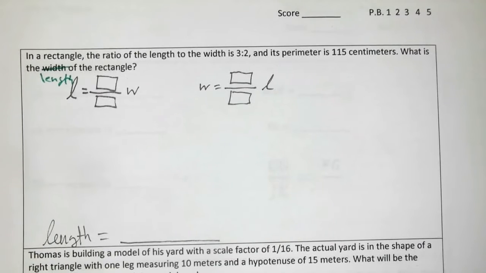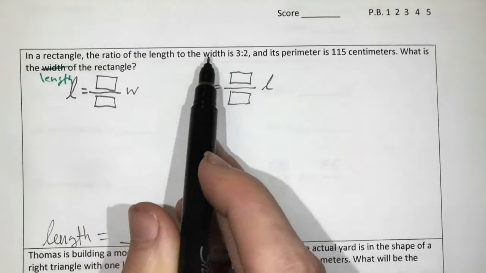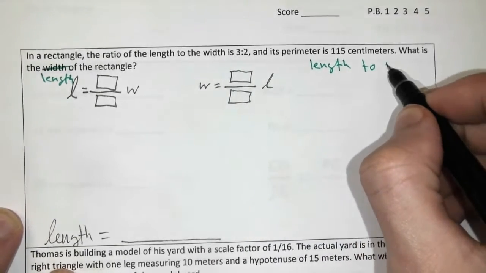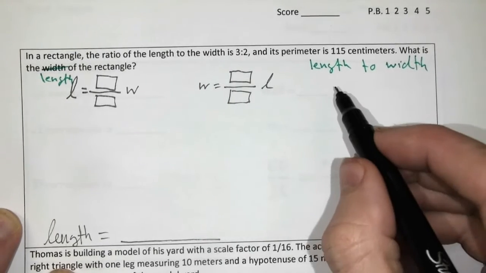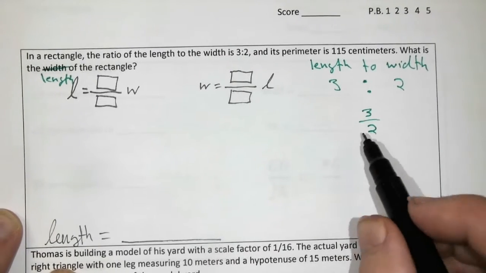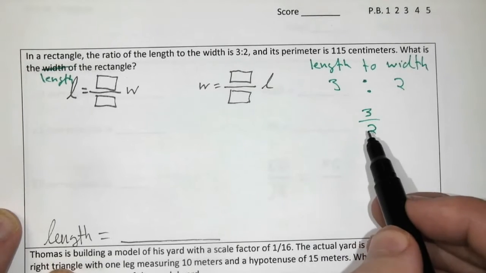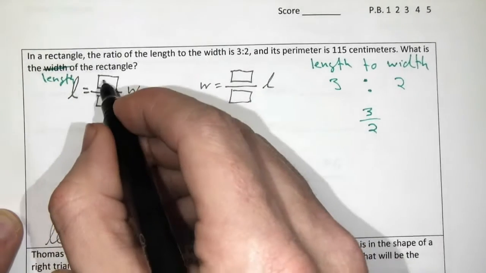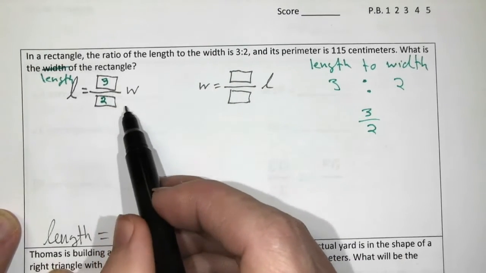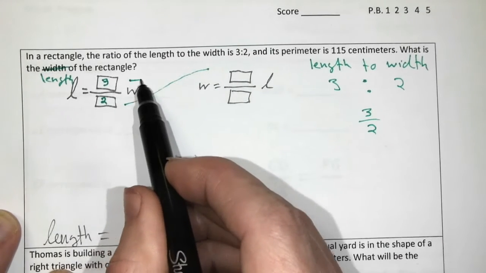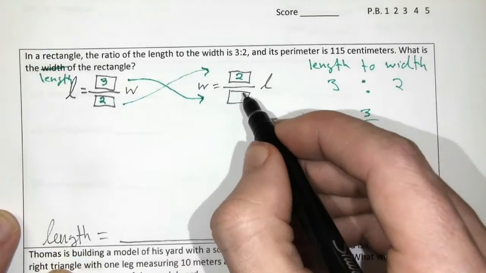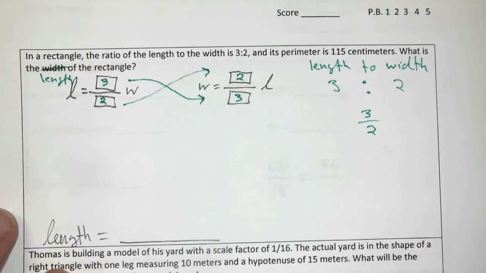So, length to width. Length to width is 3 to 2, or 3 over 2. So the length is 3 over 2 times the width. And the width, we're going to flip this fraction over, is going to be 2 over 3 times the length.